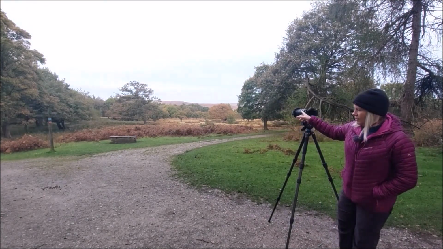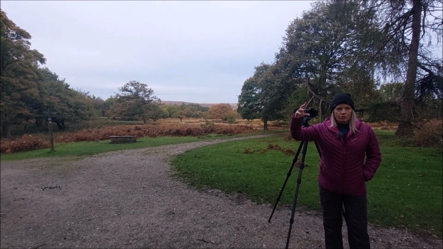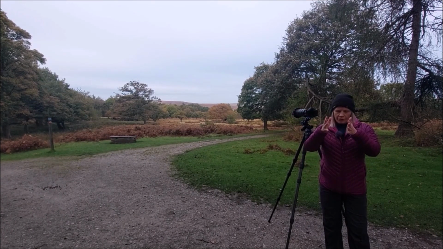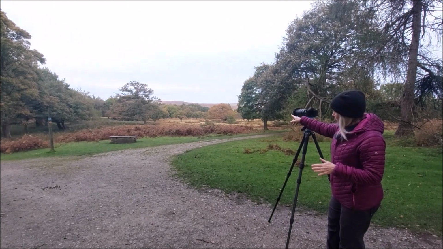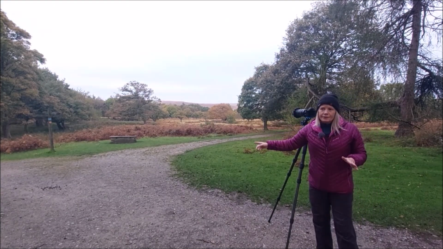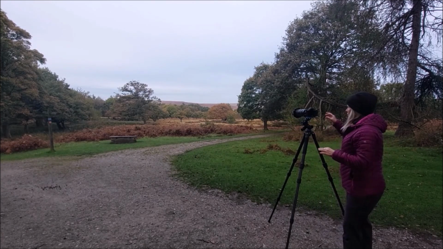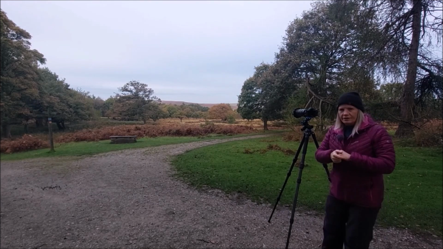I've got the 70 to 200 on, mainly because I'm wanting to pull the focus in on the subject I'm shooting, which in this case, I'm guessing, is a baby oak tree. I haven't got close enough to really check. And to blur out the background, shooting at f2.8. No filters other than the polarizer, which is making a very small difference.